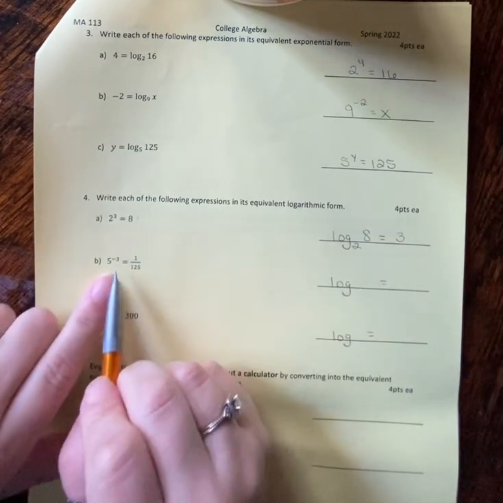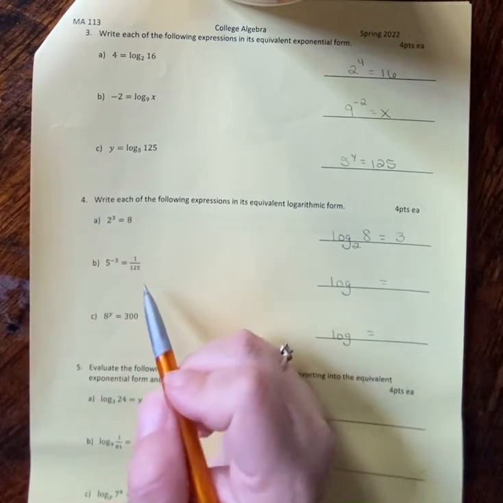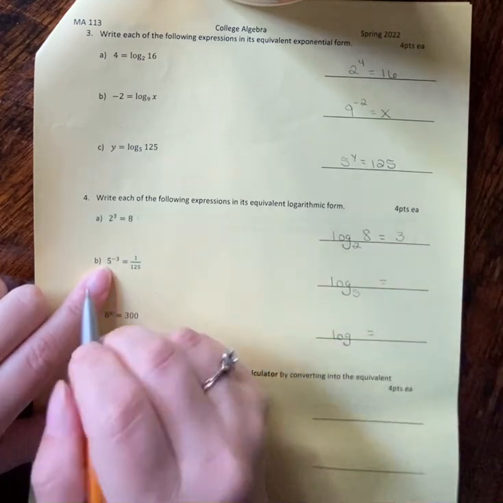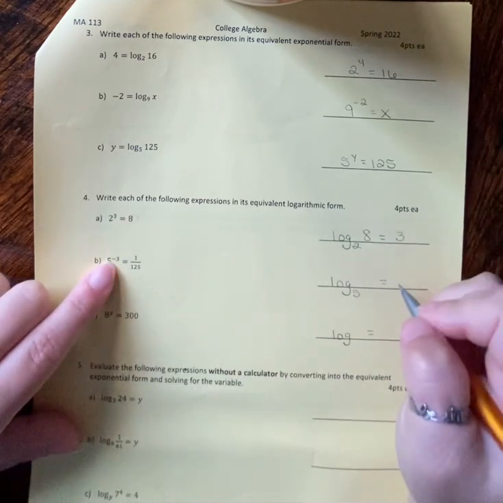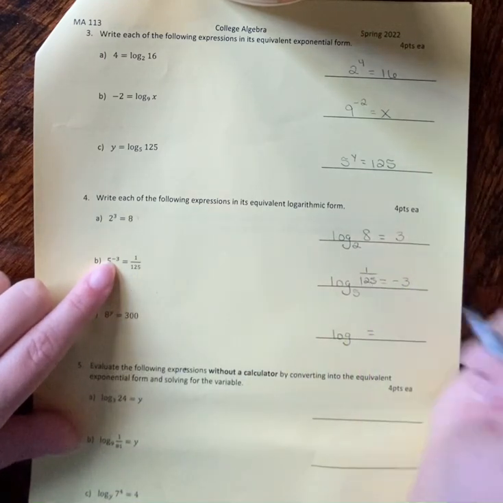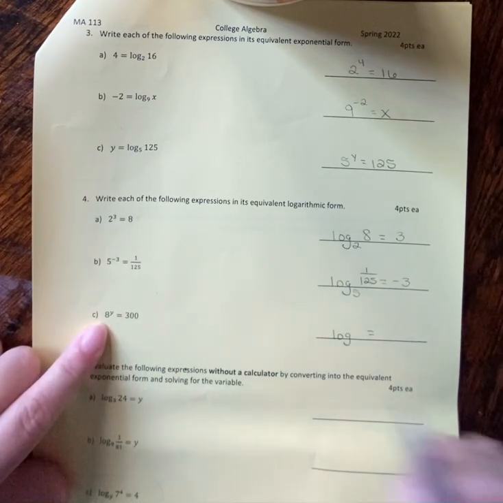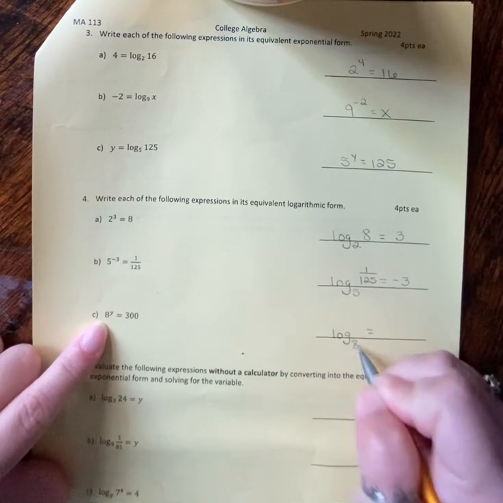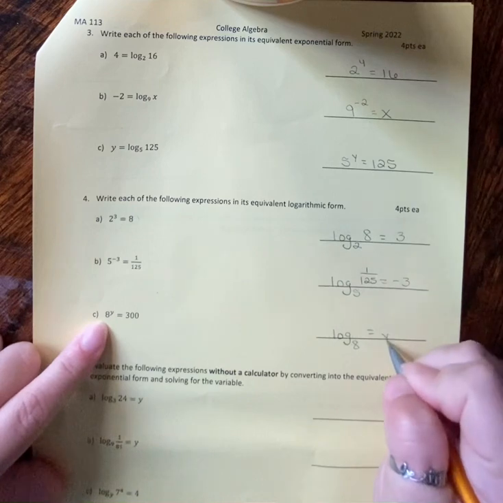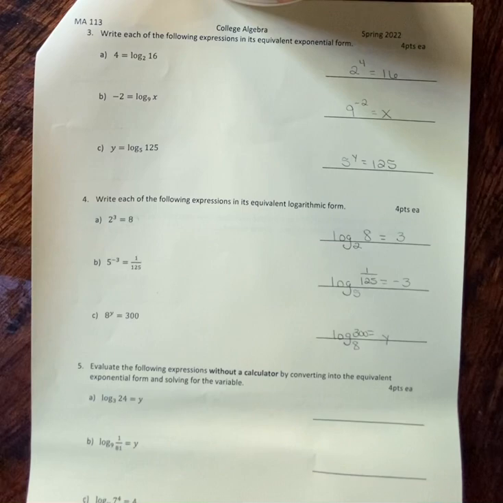All right, so we have 5 to the negative 3 equals 1 over 125. The base of my exponential becomes the base of my logarithm. The exponent becomes my answer, and my answer becomes what I take the log of. Last one, 8 to the y equals 300. The base of my exponent becomes the base of my logarithm. The exponent becomes my answer, and then my answer became what I took the log of.